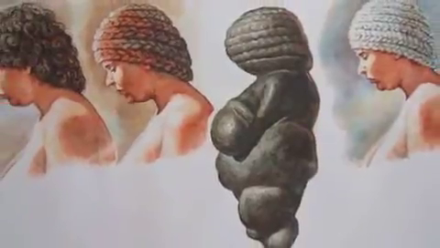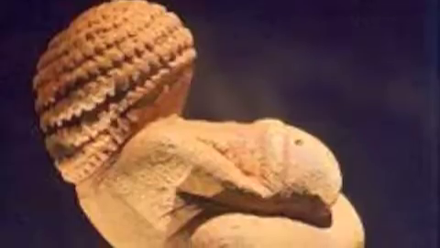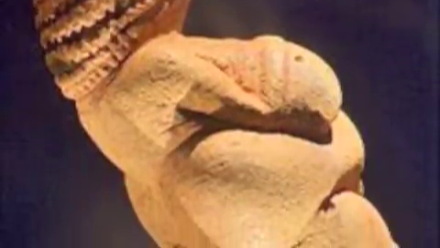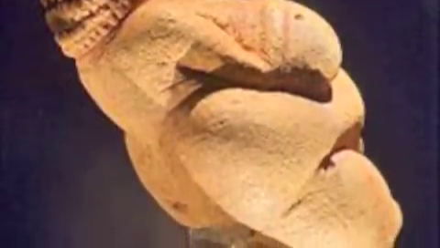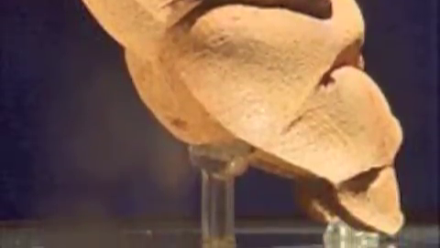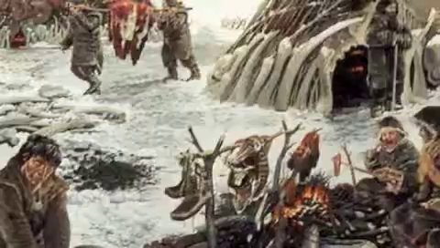Small Paleolithic statuettes, such as the Venus, that depicted anatomical exaggeration, were significant because they served as fertility images, while larger Neolithic sculptures were among the pioneering monumental sculptures in the ancient Near East.